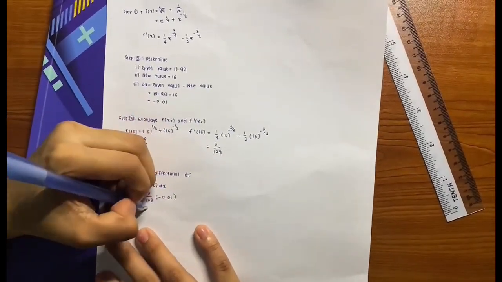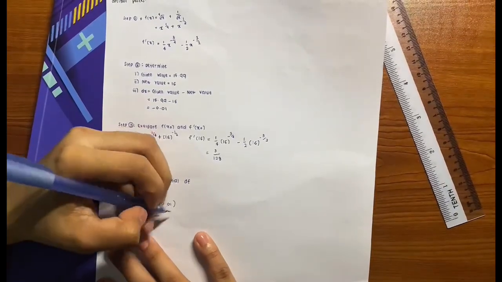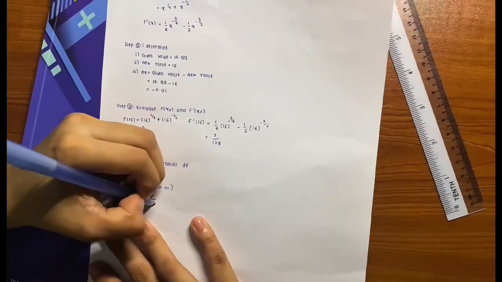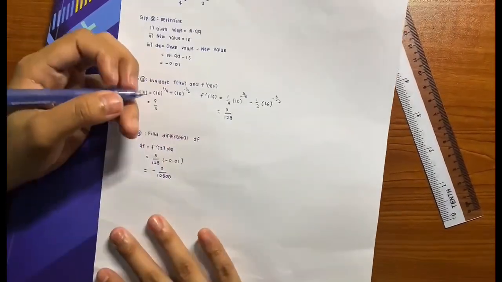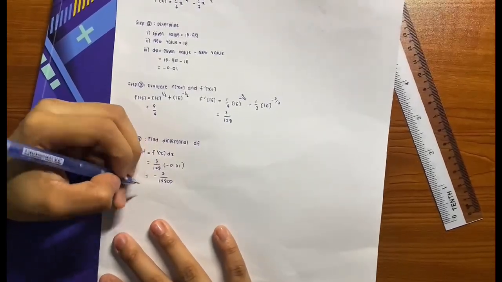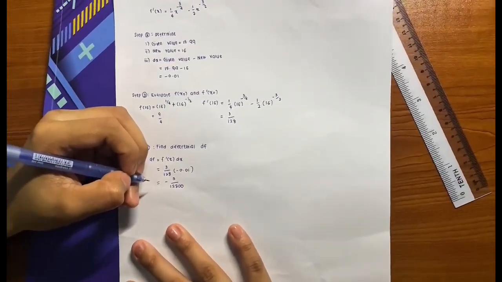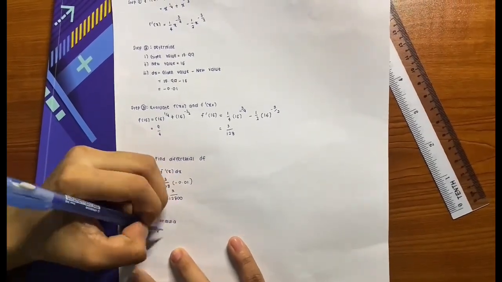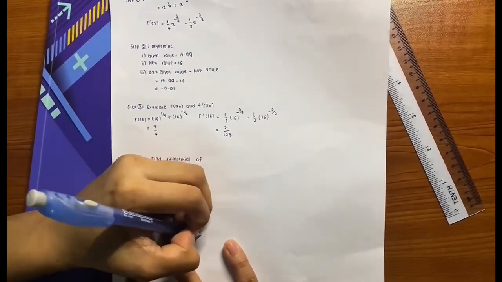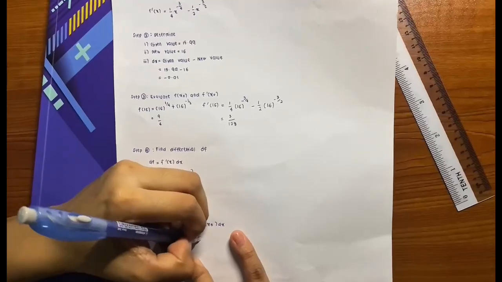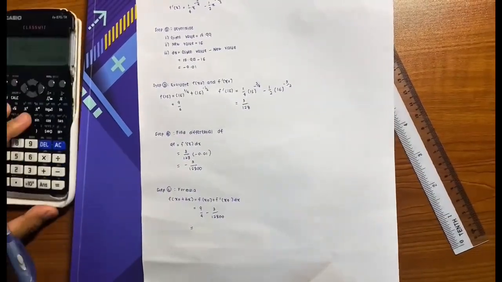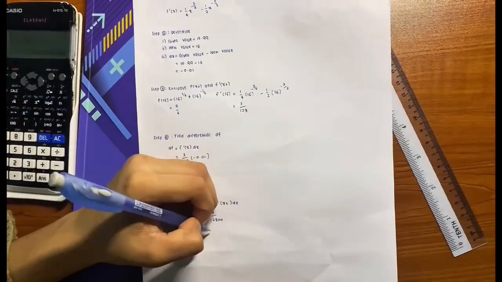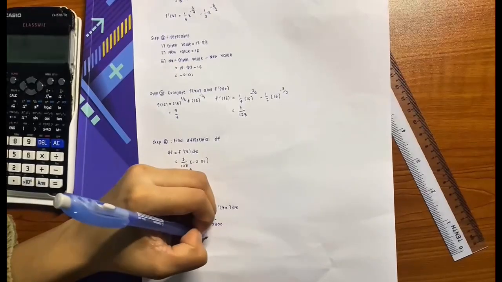So the answer is negative 3 over 12800. The last step is we just place all the information in the formula. So our final answer is 2.2498.